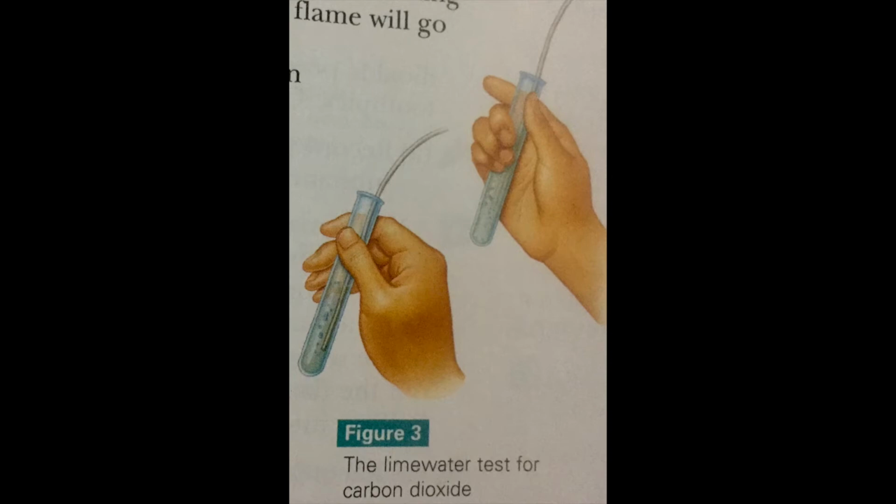The chemical test for carbon dioxide uses a liquid called lime water, a clear, colorless solution of calcium hydroxide in water. Carbon dioxide reacts with the dissolved calcium hydroxide, producing a precipitate, figure 3, the lime water test for carbon dioxide. A precipitate is a solid, insoluble material that forms in a liquid solution. The precipitate causes the lime water to appear cloudy or milky.